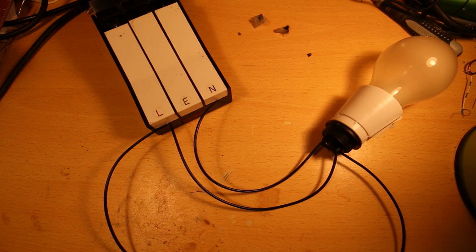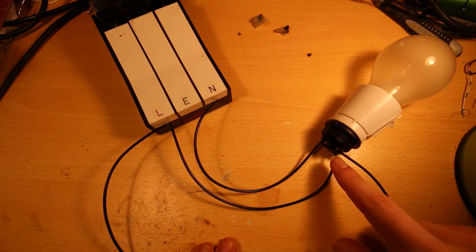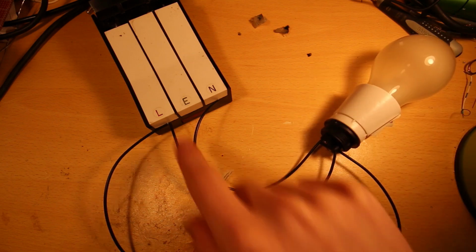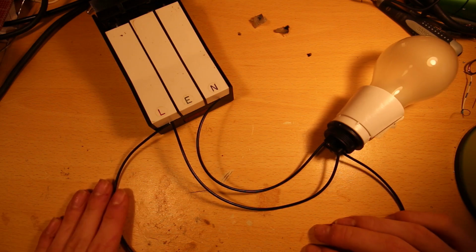So what should happen if what people say is true and current will always take the shortest path, or the path of least resistance, all the current will flow through this wire, in here, through the bulb and back out here. And no current at all will flow in this wire, there'll be 0 amps. I will prove that wrong.